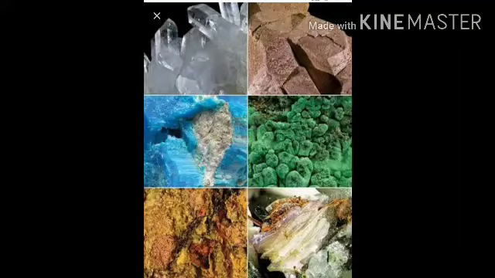Now, minerals occur in sedimentary rocks also. In sedimentary rocks, a number of minerals occur in beds or layers. As sedimentary rocks are made up of layers, minerals also occur in layers.